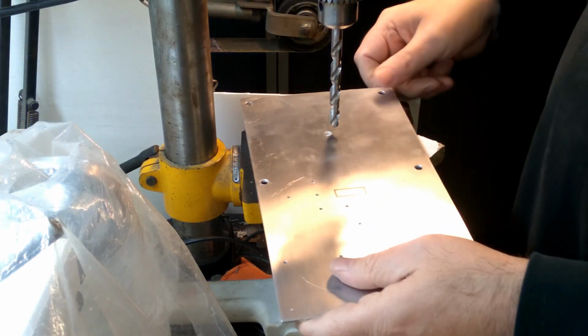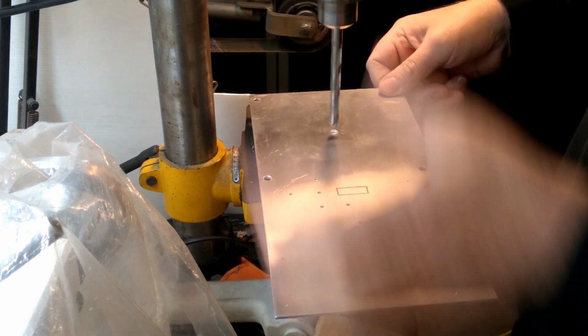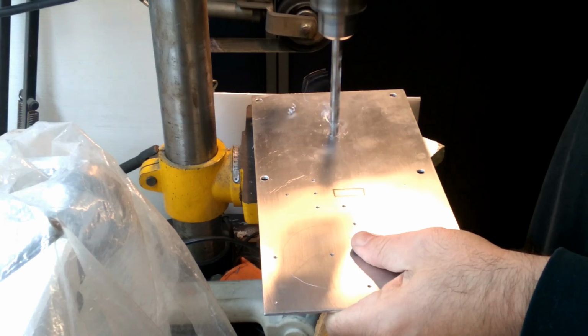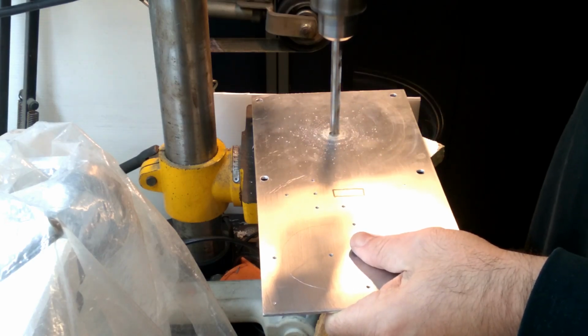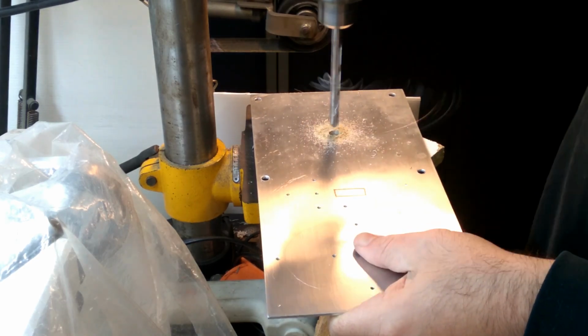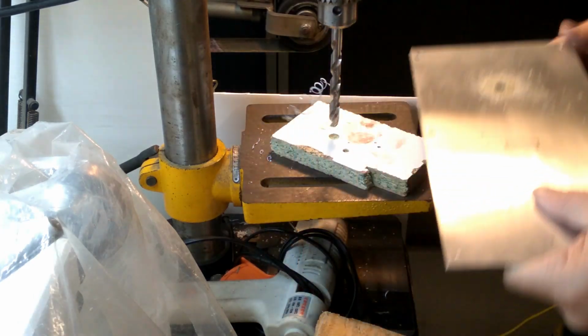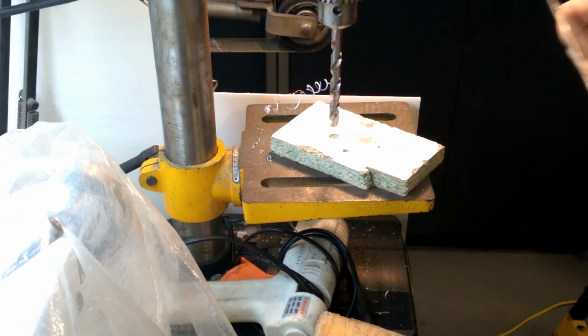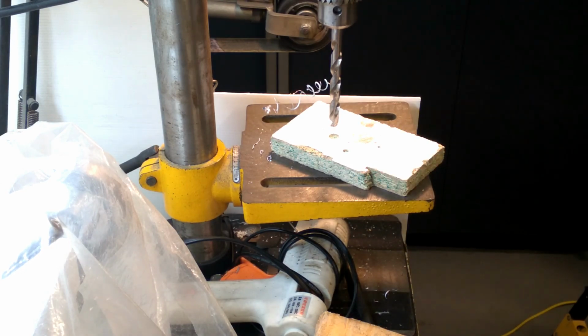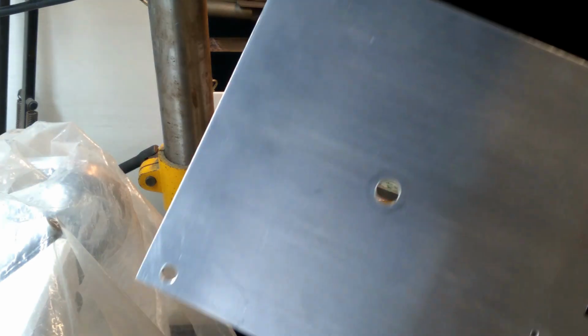Okay, so I tested it, looks like it's going to be okay, so I'll use the right drill now. I've got to make the center hole for the shaft, 8mm, so this is 8.5.